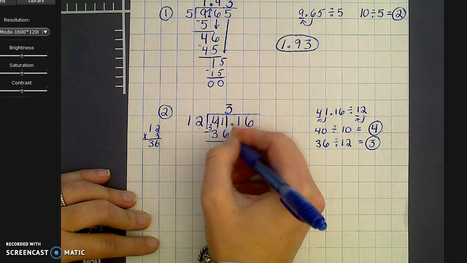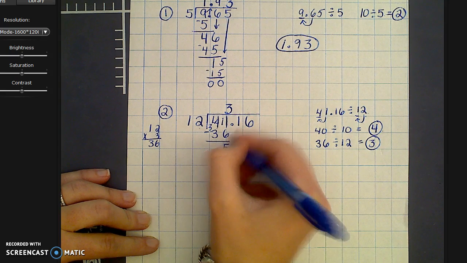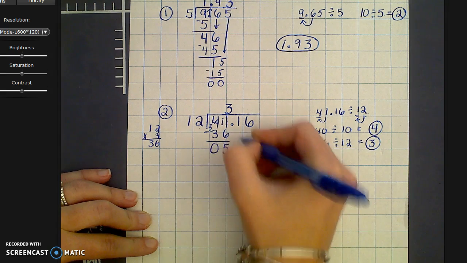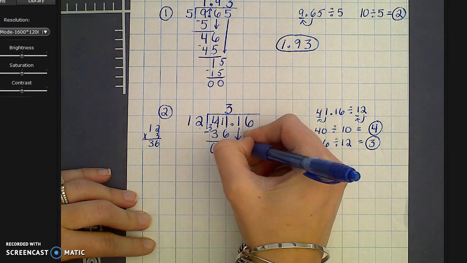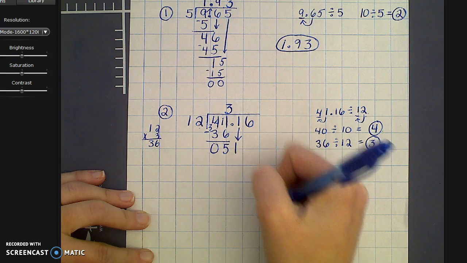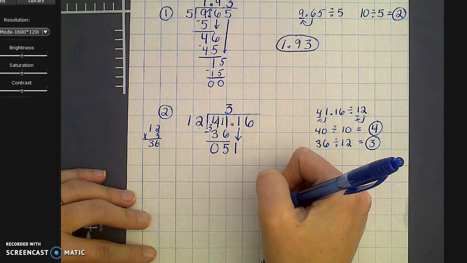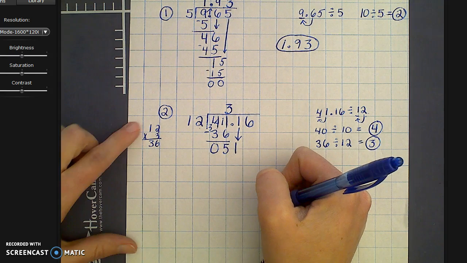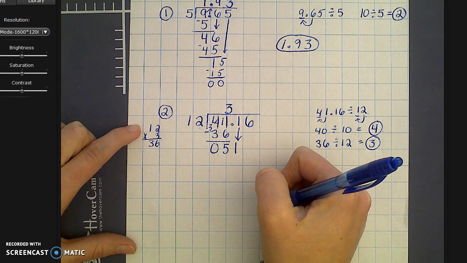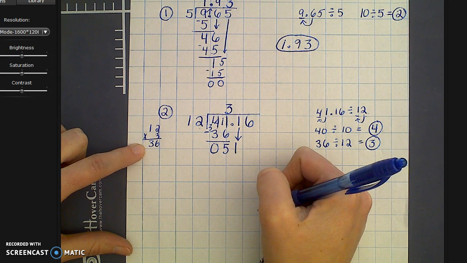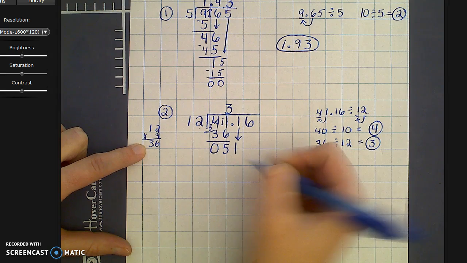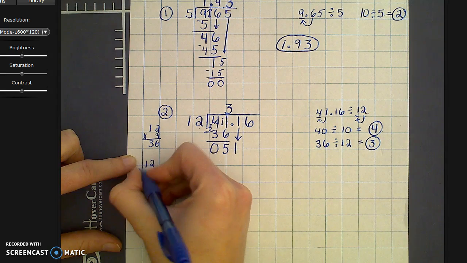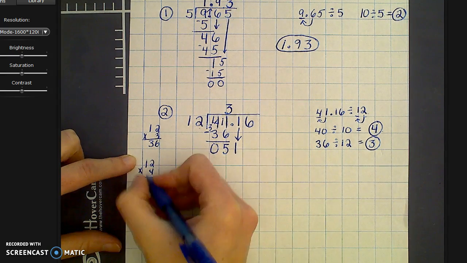11 minus 6 is 5. 3 minus 3 is 0. Okay, next step is to bring down. All right, so now I'm going to repeat. 12 goes into 51. Well, let's see. 12 times 3 was 36. Look on the side here. Let's see what 12 times 4 is and see if I can get closer to 51.